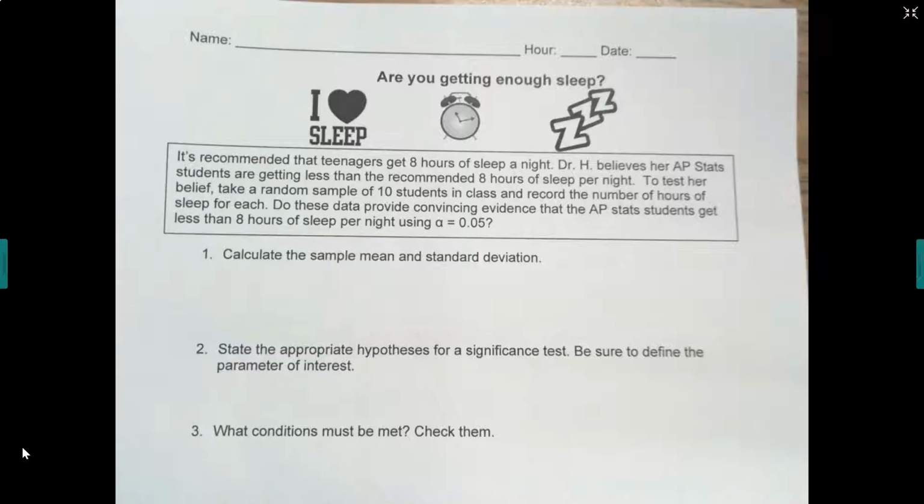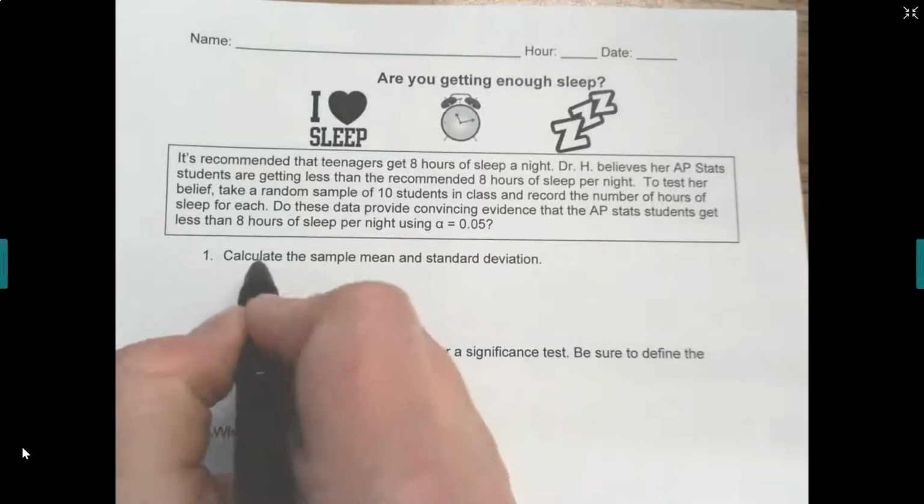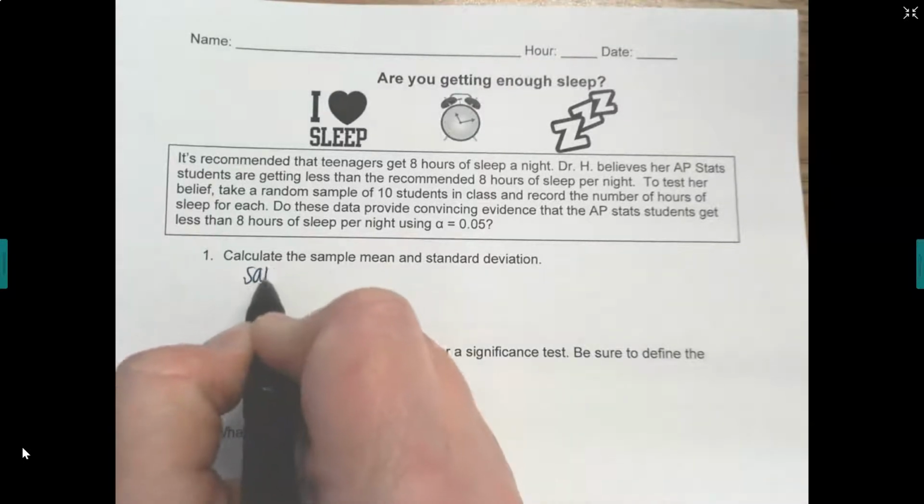To test this, I took a random sample of 10 students from class and recorded the number of hours they slept. We want to know, does the data provide convincing evidence that the AP Stat students get less than 8 hours of sleep per night? We're going to use alpha 0.05. All right, so for our sample, here's what I've got when I asked 10 people.